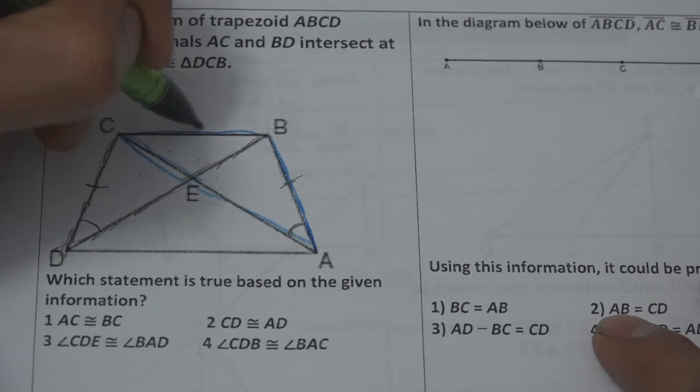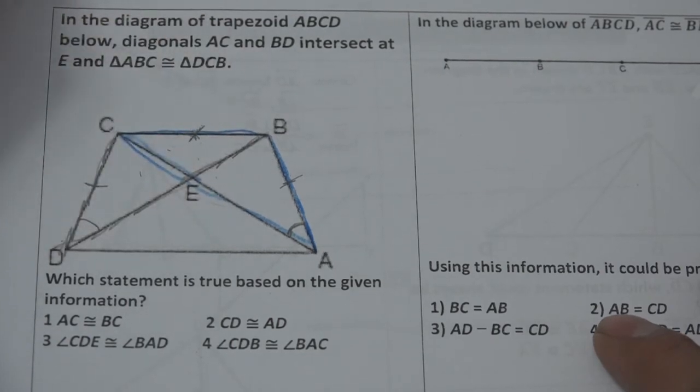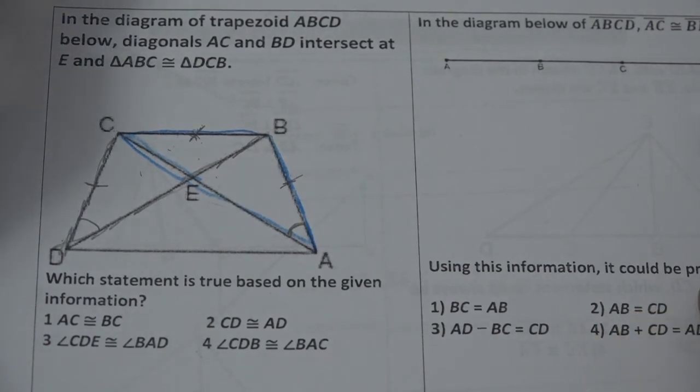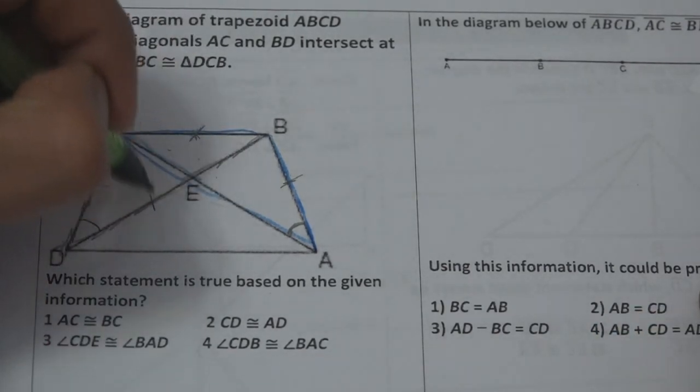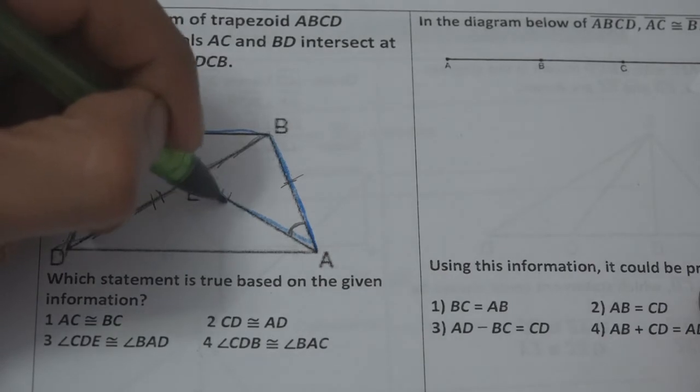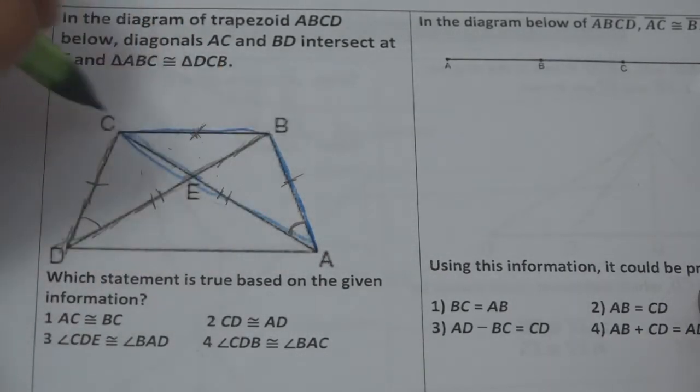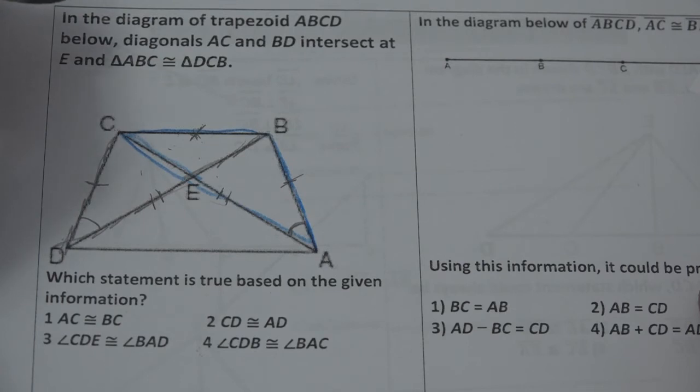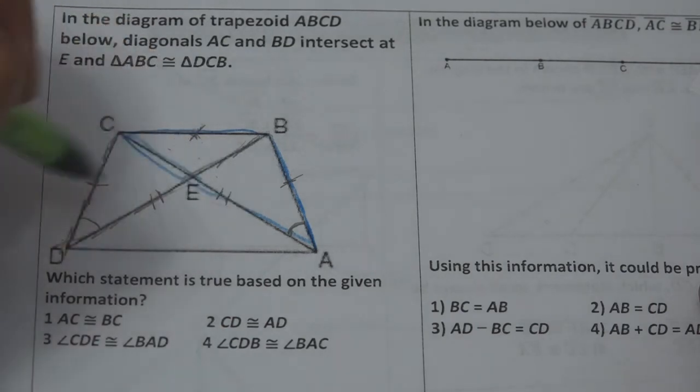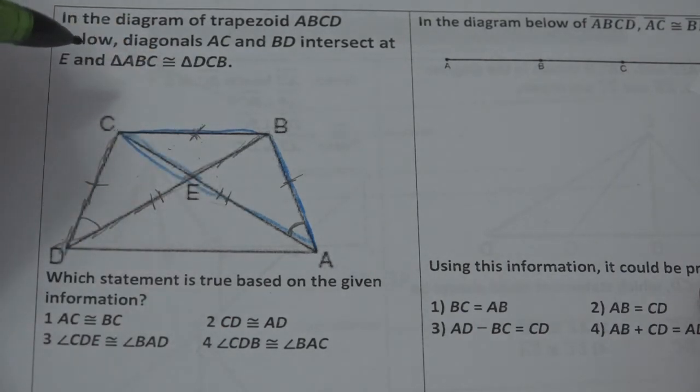If that is the case, then this side is congruent to this side. This side right here, it's actually a common side. And this side is congruent to this side. Both sides are congruent to this side. Therefore, everything else in these triangles is congruent.